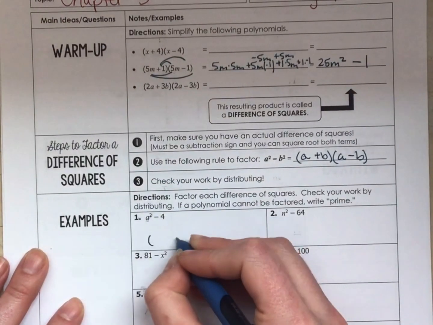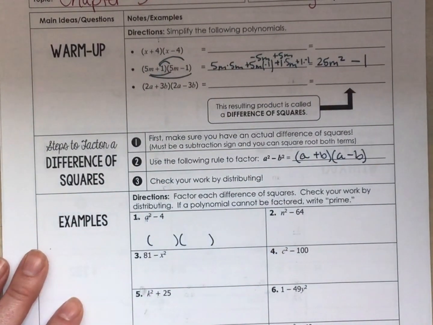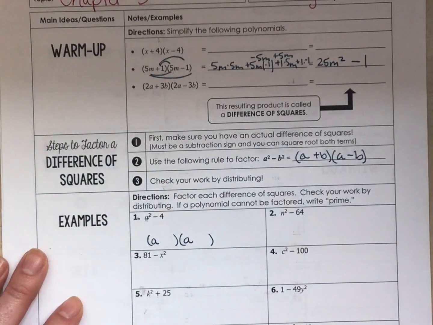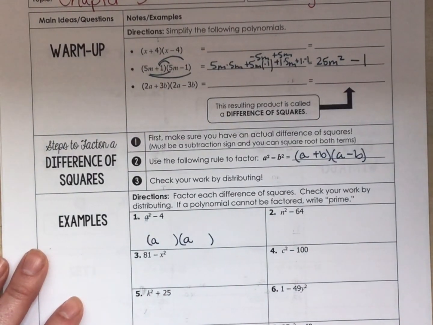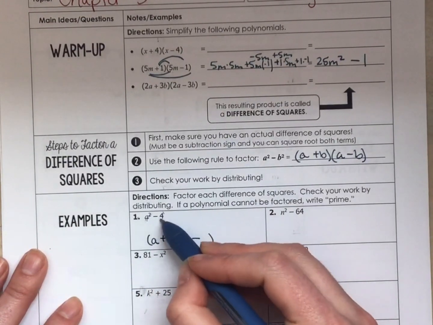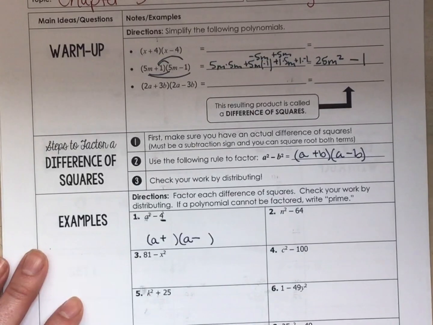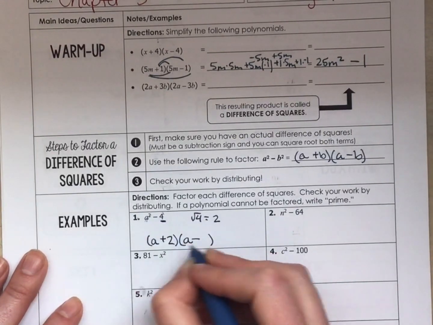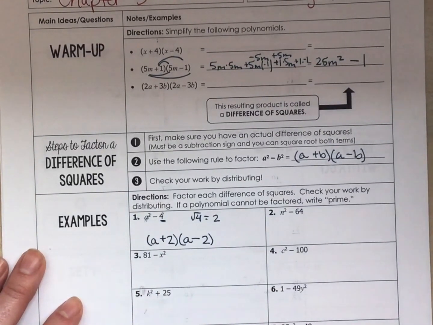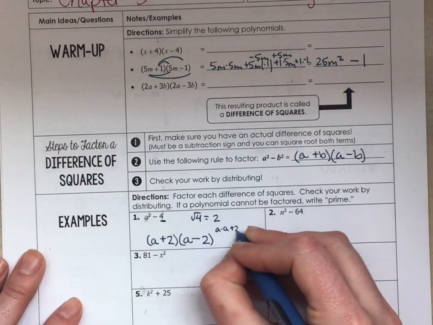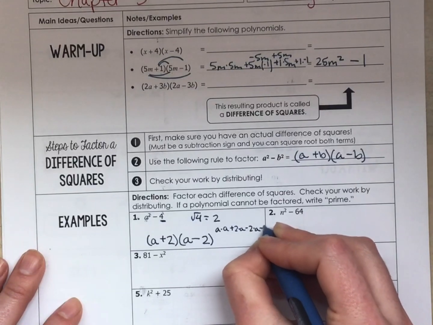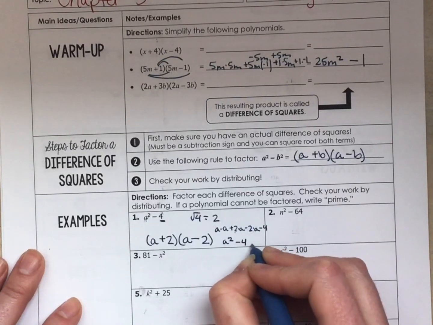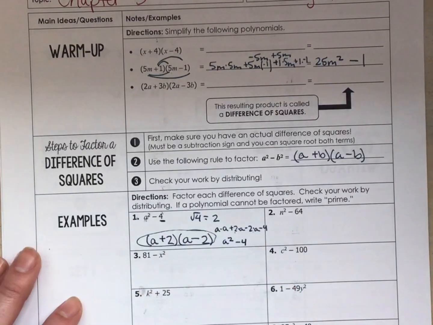So I'll have my 2 parentheses set up, and I'm trying to fill in these parentheses. I know for a fact that I'm going to have an a squared, so I'm going to have my variable a in both of these terms. Then I'm going to add and subtract whatever the square root is of my second term. In this case, I have 4, and the square root of 4 is 2. So I'll have plus 2 and minus 2. Now, if we were to double check that, we would have a times a plus 2 times a minus 2 times a minus 4. Plus 2a minus 2a cancels those out, so we would get a squared minus 4 back to where we started again, so that would be our factor.